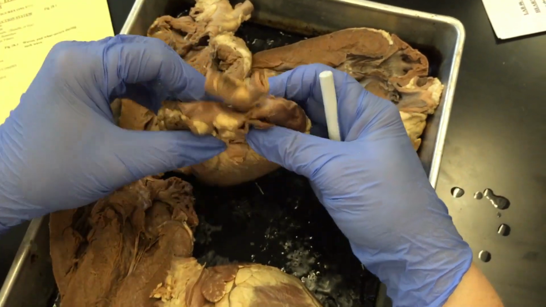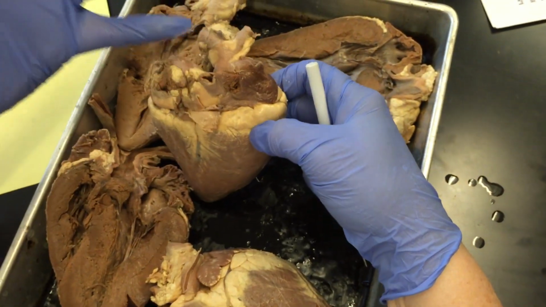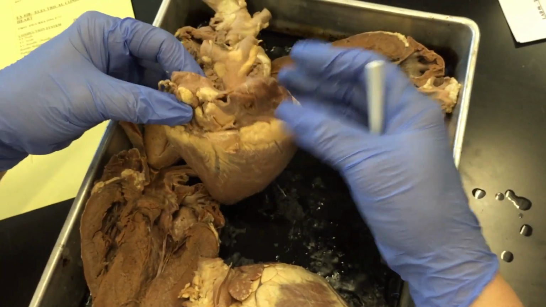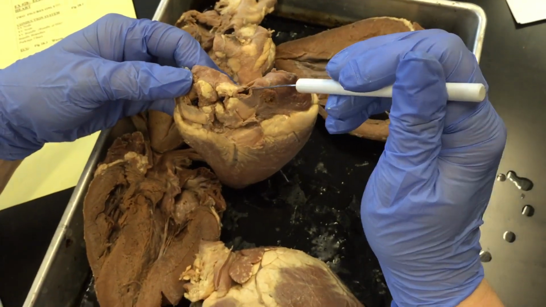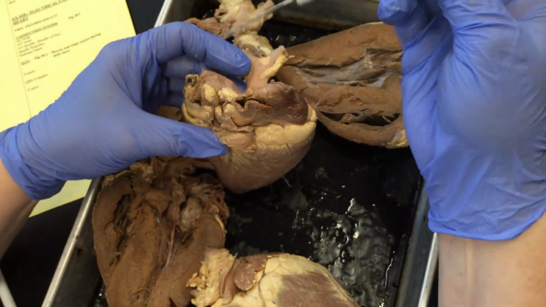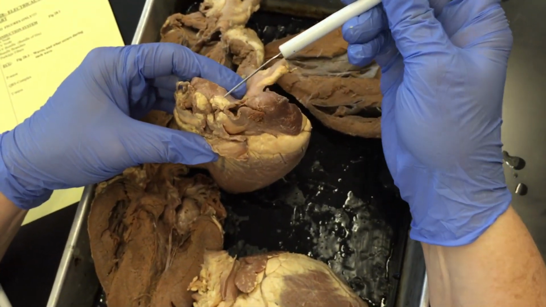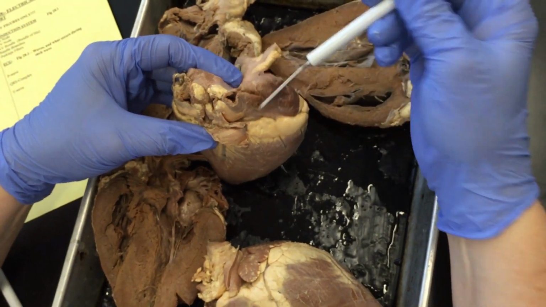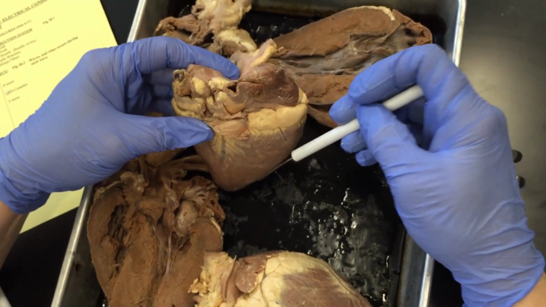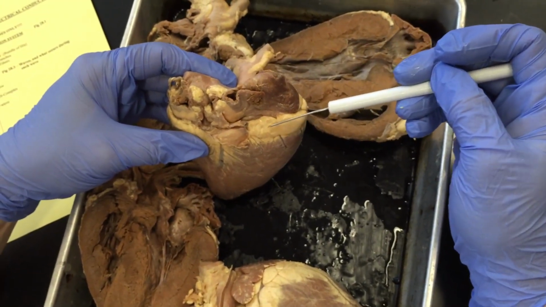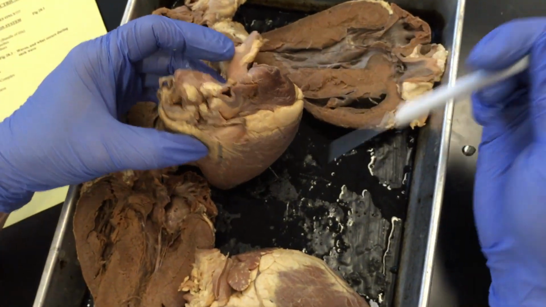Vena cavas always collapse. They're very thin-walled, therefore those openings will not stay open. They will collapse down as soon as we stop pulling on them. So the superior vena cava brings blood down from the upper portion of the body into the right atrium. The inferior vena cava brings it from the inferior portion of the body to that right atrium.